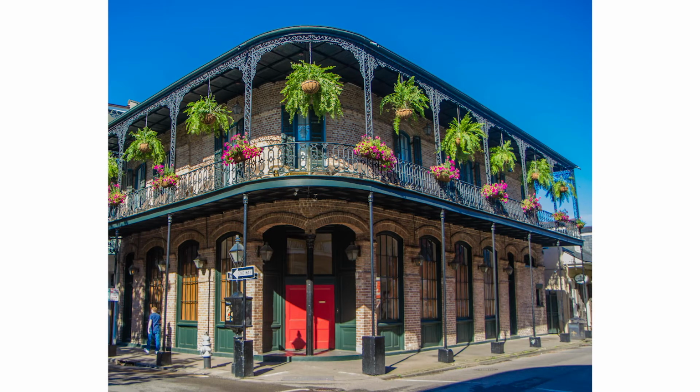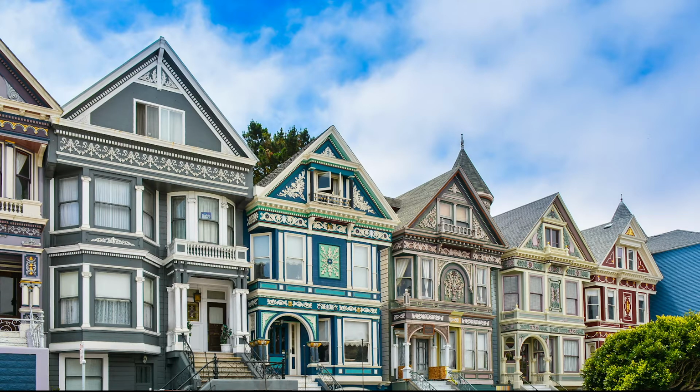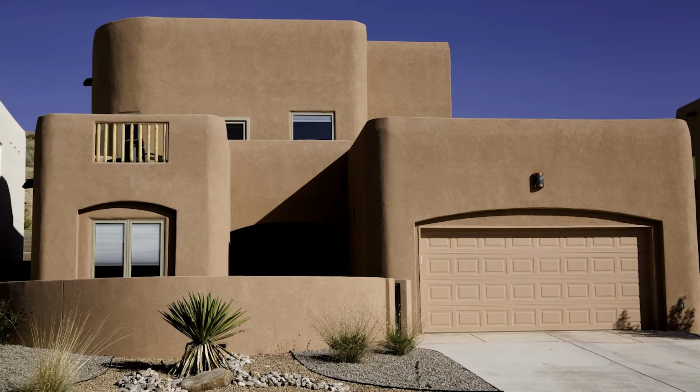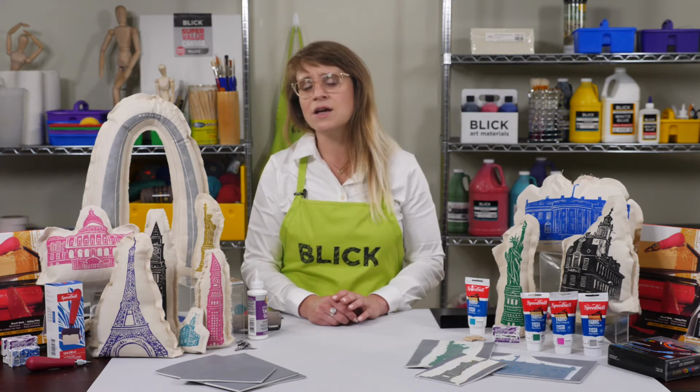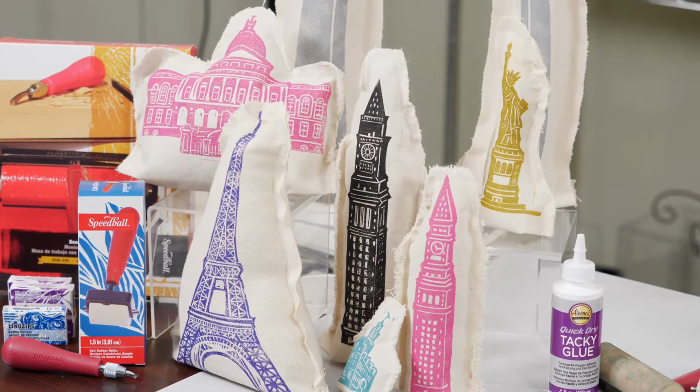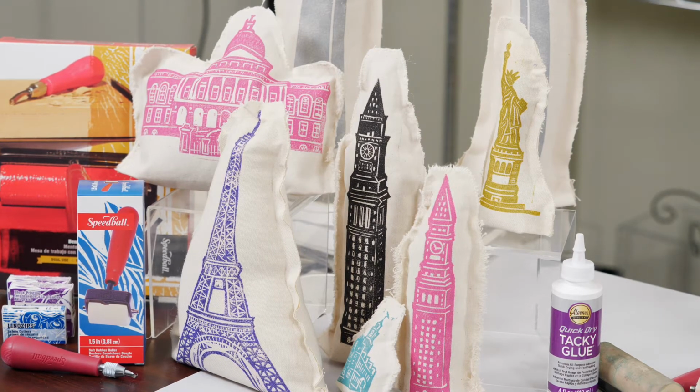For example, New Orleans was greatly affected by its French roots, which is shown through the use of French, colonial, and Creole architecture. San Francisco is known for its colorful Victorian houses, just as Boston is known for its Federalist-style brick buildings, and the Southwest is full of distinctive adobe buildings. Every city has its own quirks and architectural influences. In this project, students will learn about the architecture of their city and choose a building or monument from their community that is important to them.